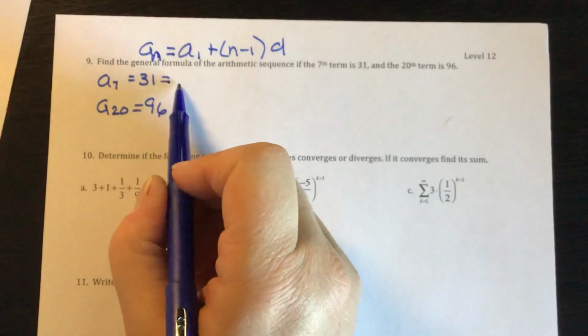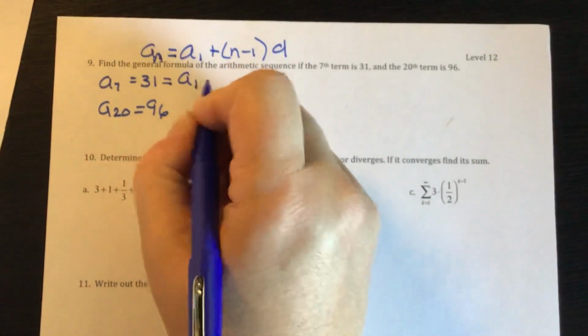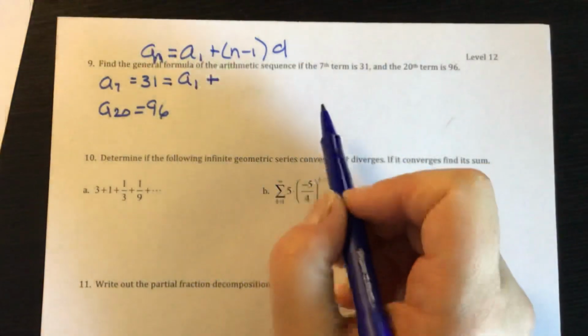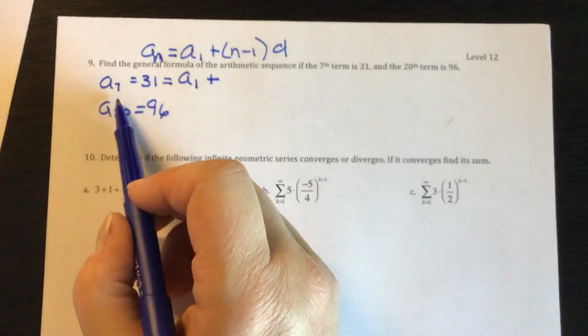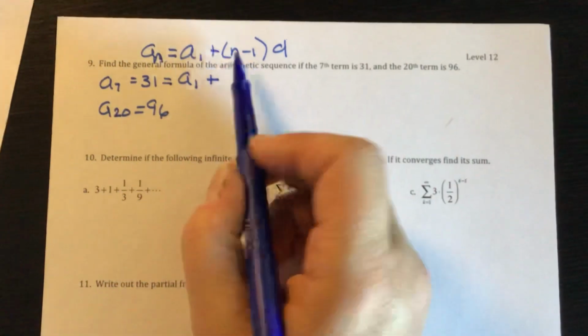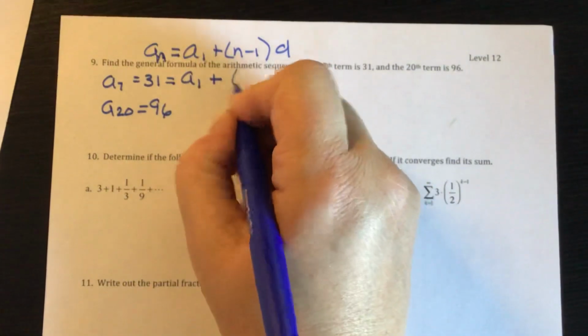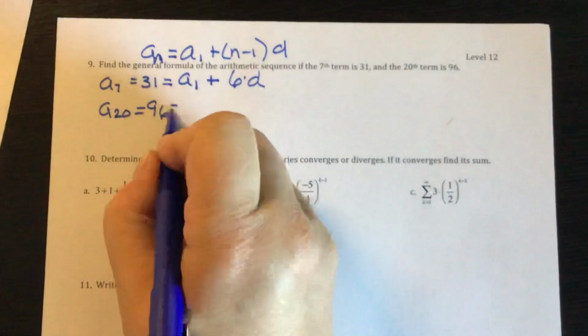I don't know the first term, but n is 7, so I have 7 minus 1, which is 6, times d.